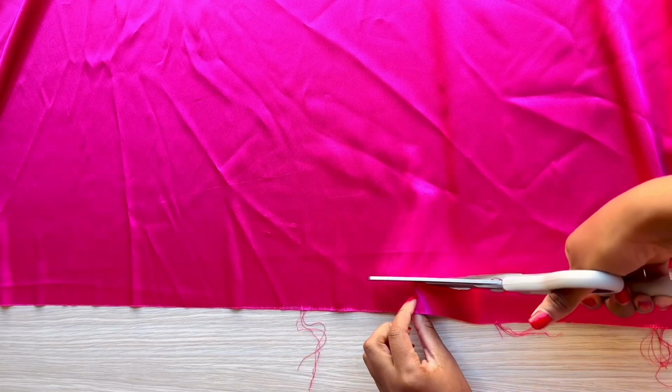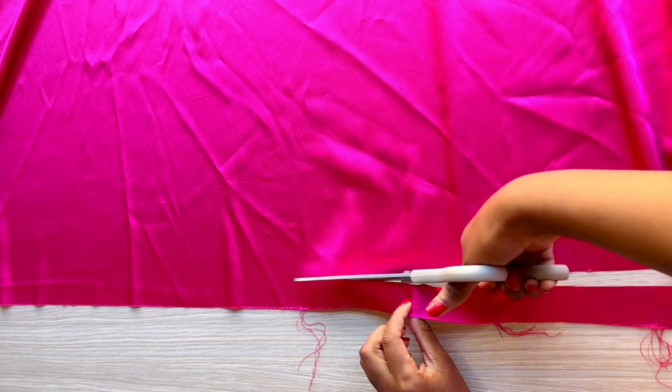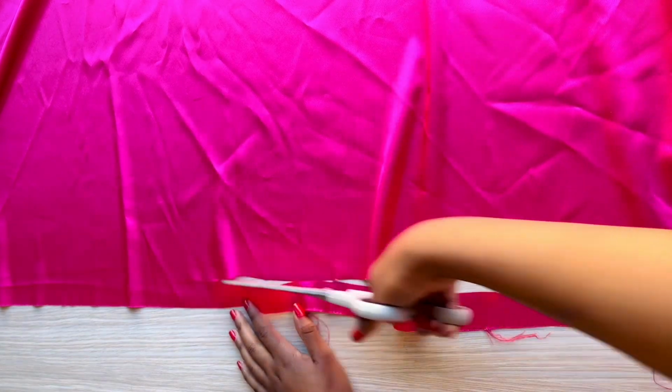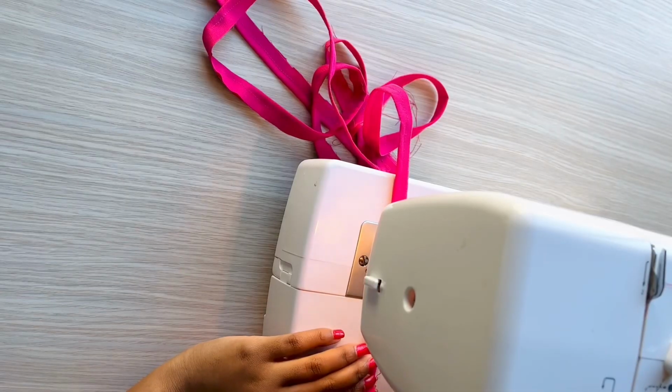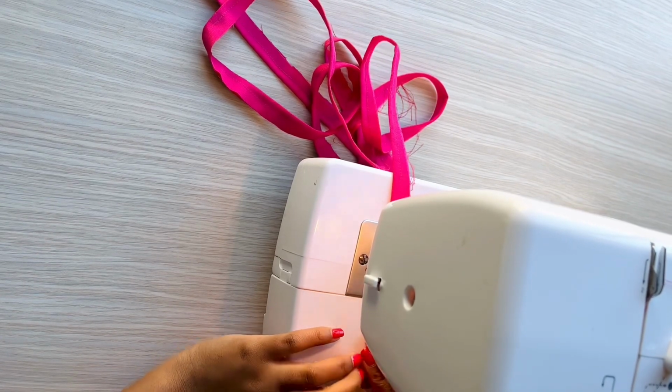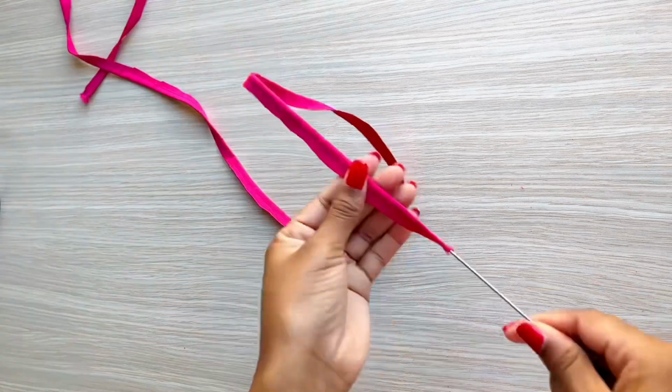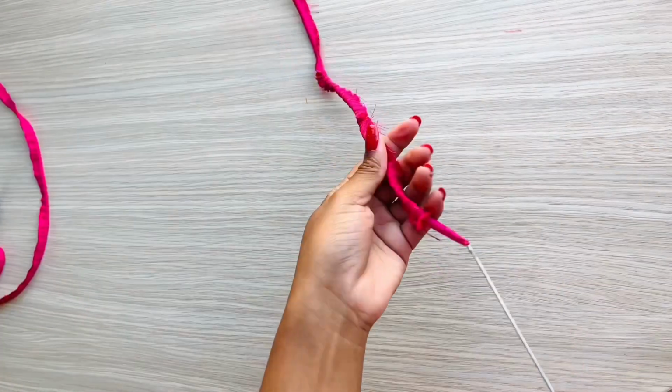So while I was cutting the fabric for the straps, I realized that I was cutting it in the wrong direction, so I had to redo it again and cut them on bias. So after fixing the strap issue, I started sewing them in place and then trimmed the excess fabric from them. Then after that, I used my loop turner to turn them inside out.